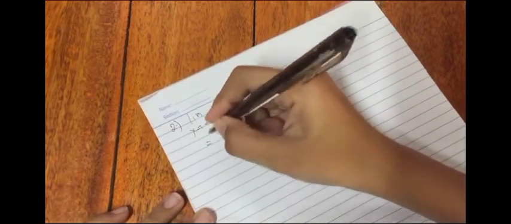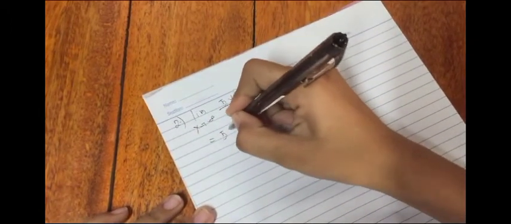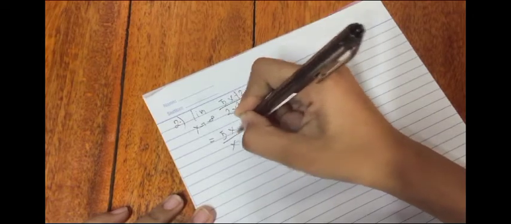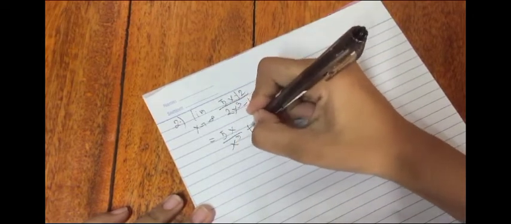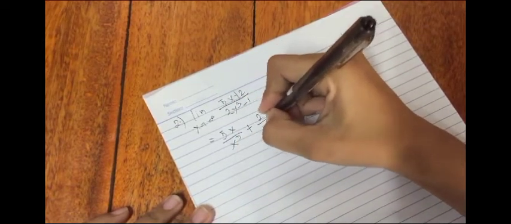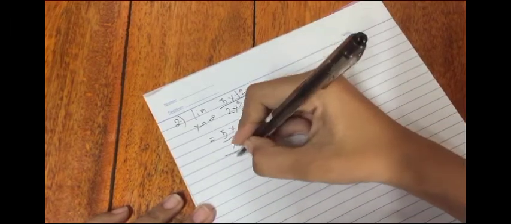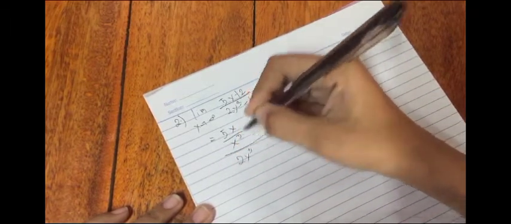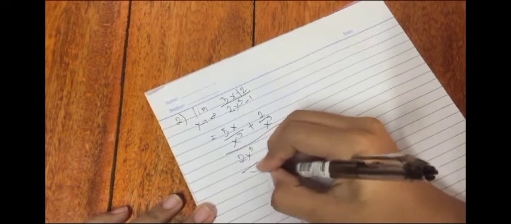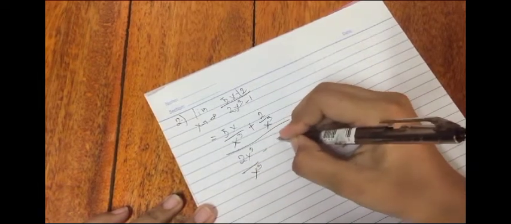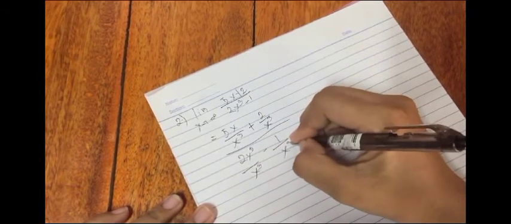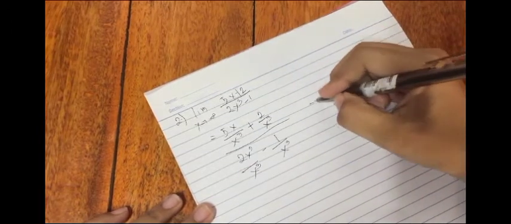So, meron tayong 5x over x cubed plus 2 over x cubed all over 2x cubed over x cubed minus 1 over x cubed. So, simplify natin.